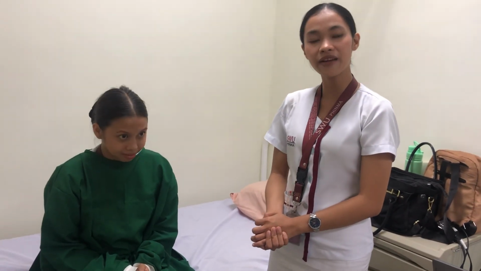After that I will be checking my patient's responsiveness using the EVM, or the eye opening, verbal response, and motor response. For EVM, the highest score for E is 4, for V is 5, and for M is 6. For the EVM I'm using the guiding scale of the GCS, the Glasgow Coma Scale, which is used to check the level of consciousness of my patient.